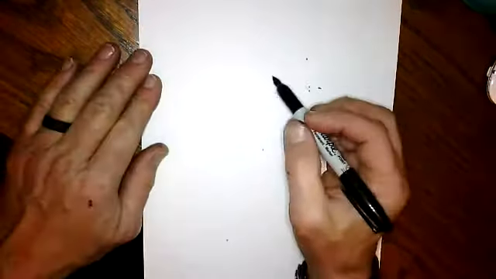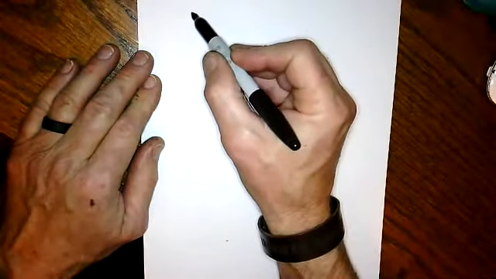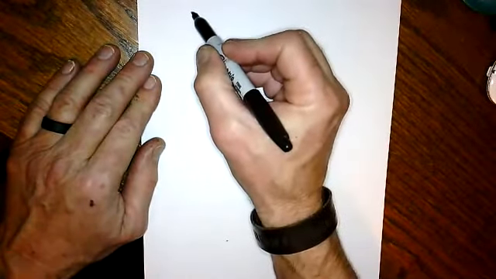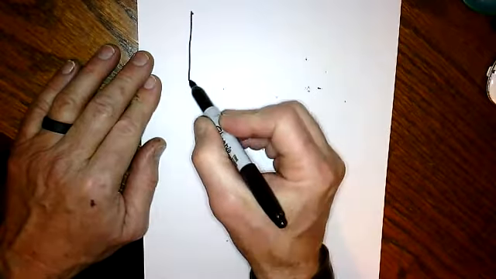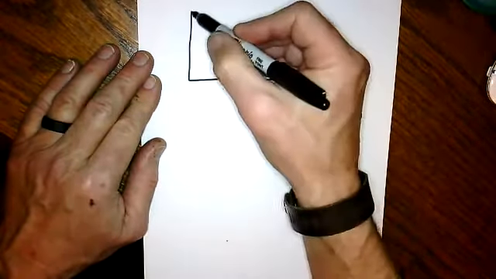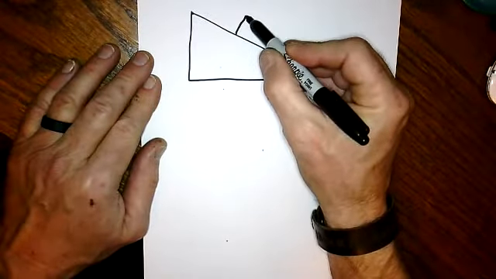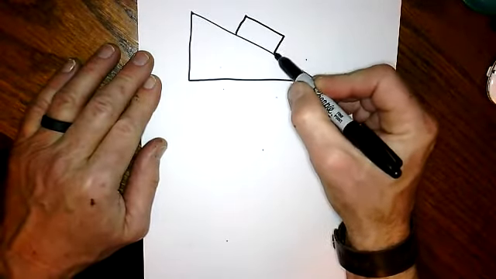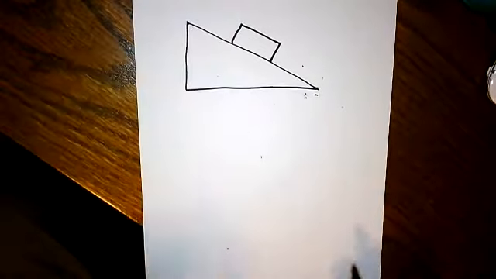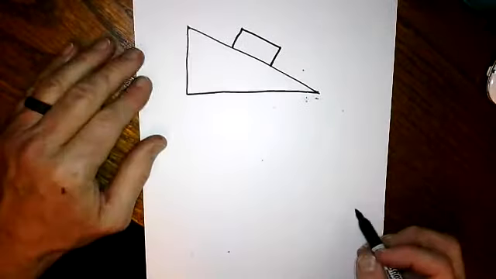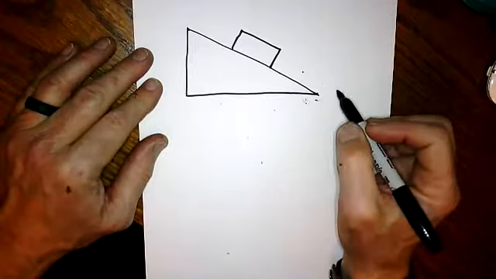All right, let's do the ramp. So what I'm going to do is draw a ramp, and I'm going to draw a small ramp first, and then I'll do a steeper ramp and try to show you that part. I've got another video on this later on, so you'll see this again because we're talking about cycling uphill and downhill. What forces are acting on this object?